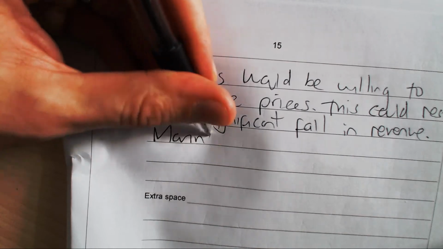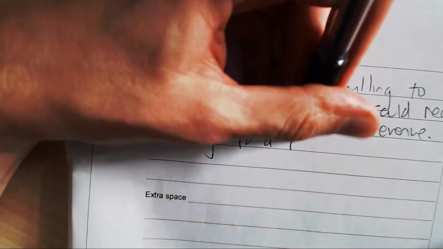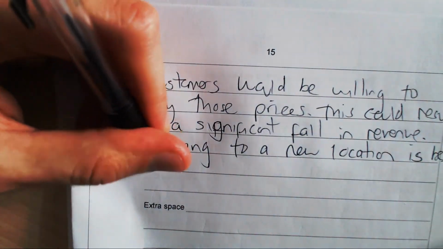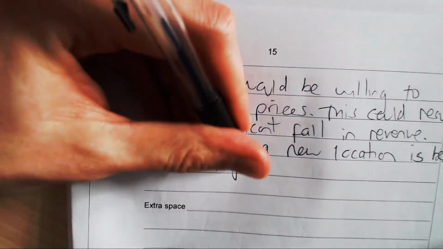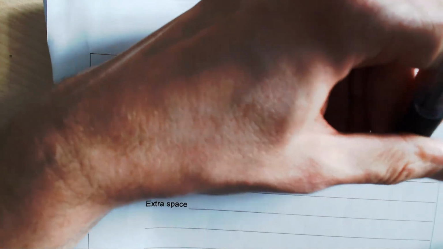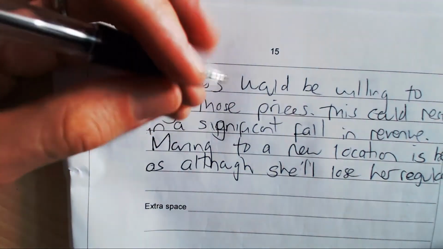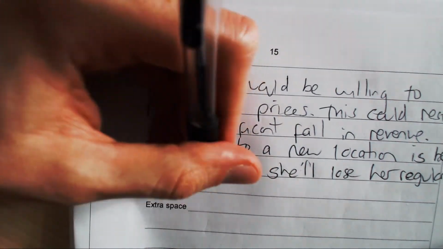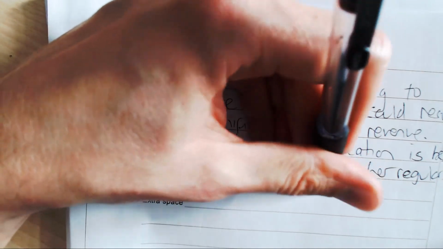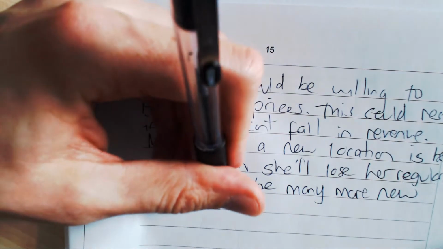Moving to a new location is best, as although she'll lose her regulars, there will be many more new customers.